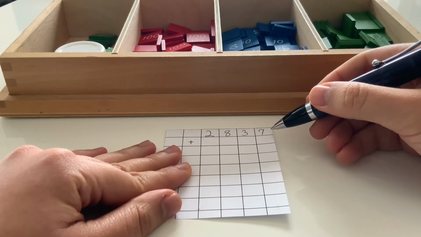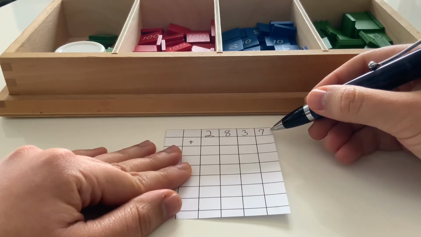The next quantity we need to write is 5,415, just like me.